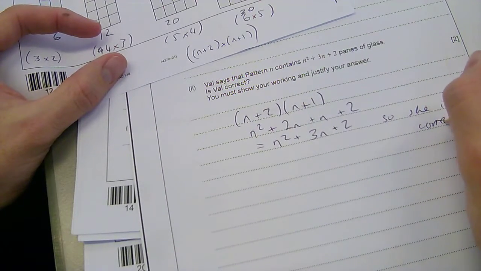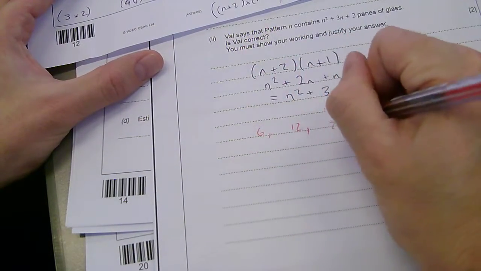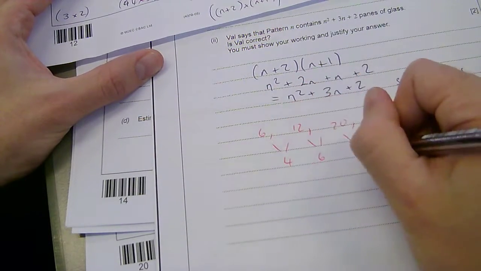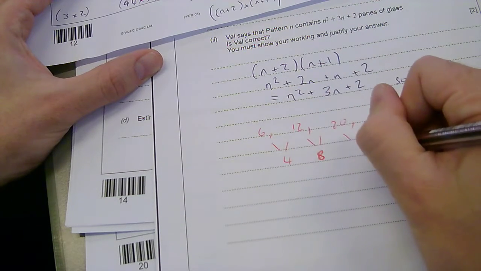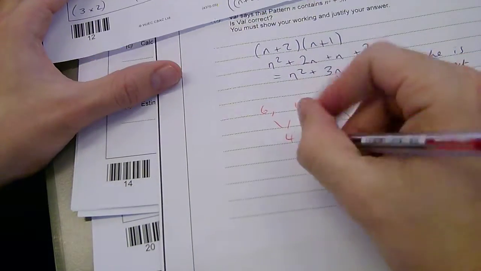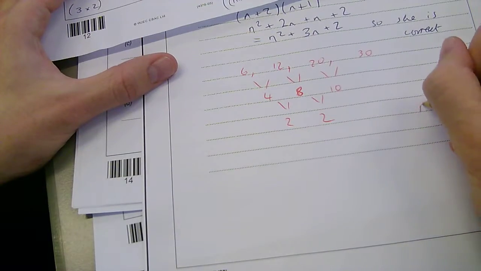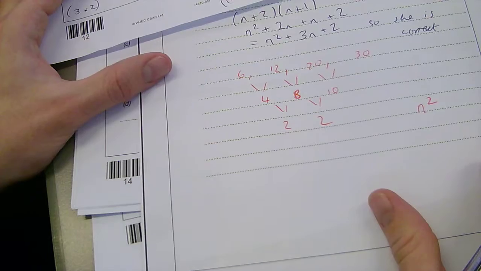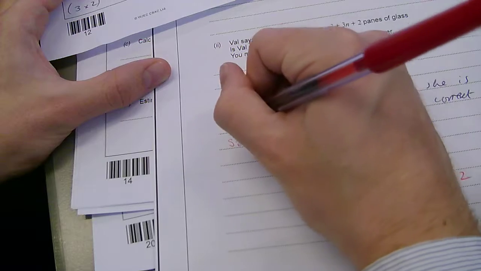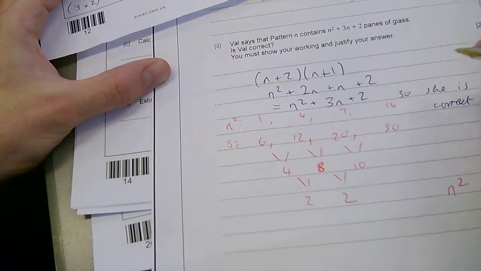So what if I didn't do it like that? Now, the other way to do it, which I'm about to write underneath, is that we use these numbers. So we say 6, 12, 20, 30. Look at the first difference between them. So we've got 4, 6, no we haven't, 6, 8 and 10. So we have a difference of 2 again. If the second difference is constant, we know it is an n squared pattern. So what I'm going to write above this sequence, I'll just call that S for sequence, is the n squared pattern, which is 1, 4, 9, and 16.